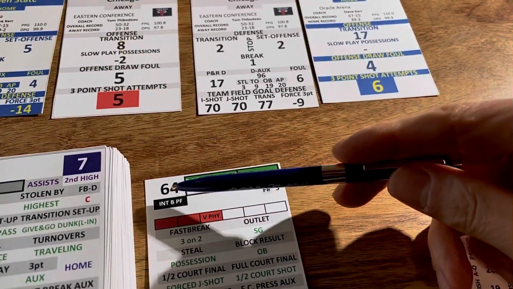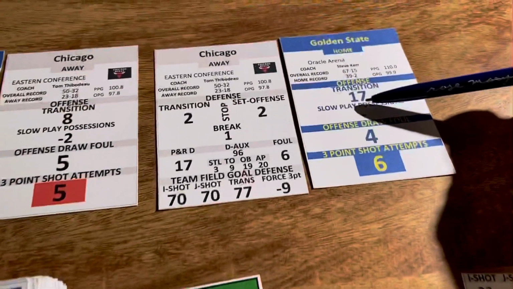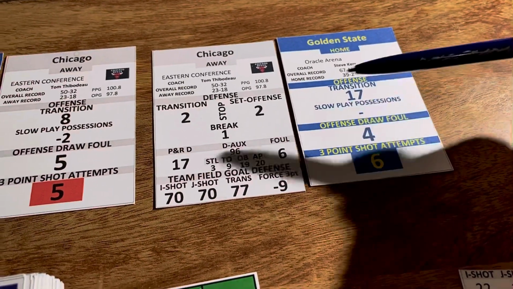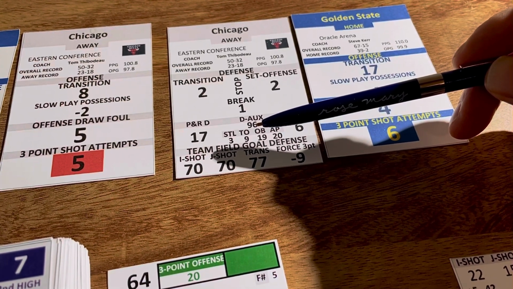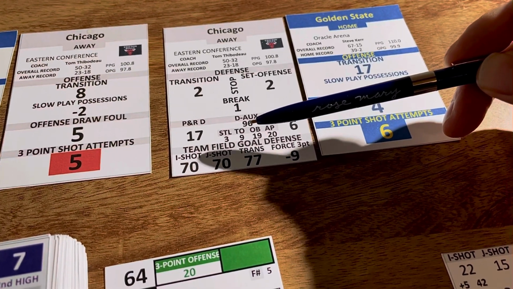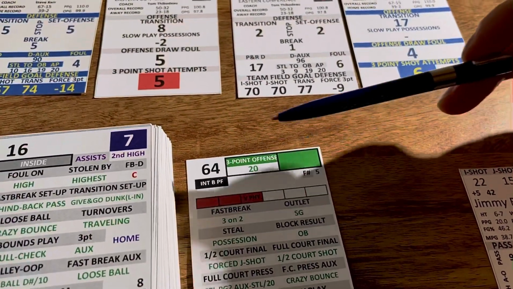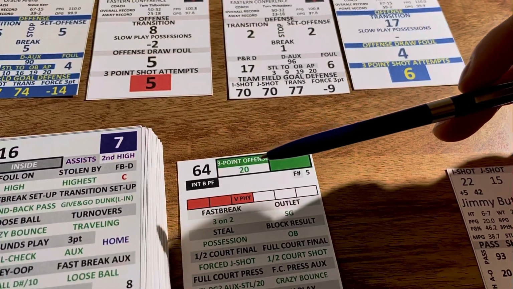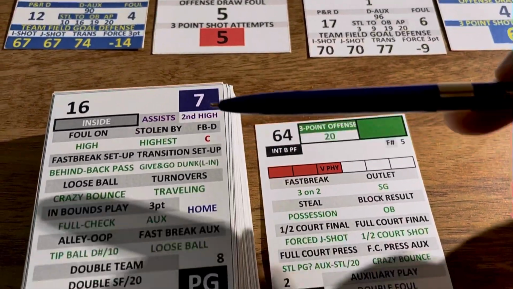This is a 1 to 100 number, the 64. You can see that it's above their transition rate, and it's below the defensive auxiliary play rate. Okay? So what that means is that Golden State is going to come down, normal pace, and set up in a set offense.